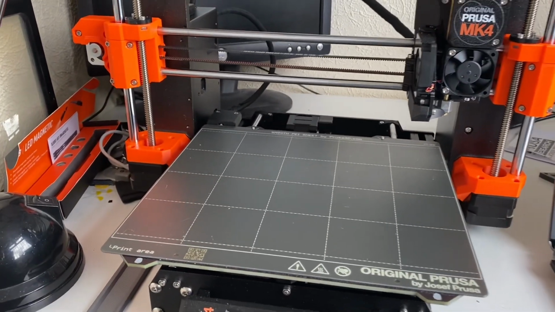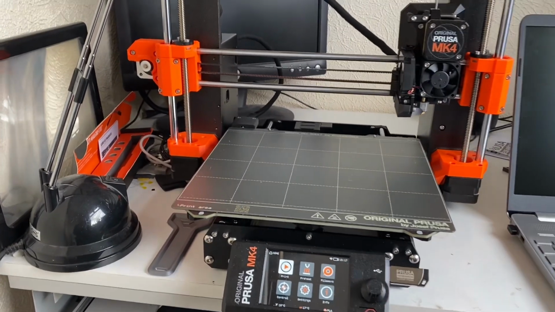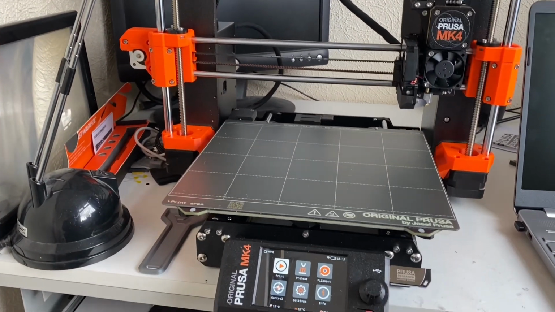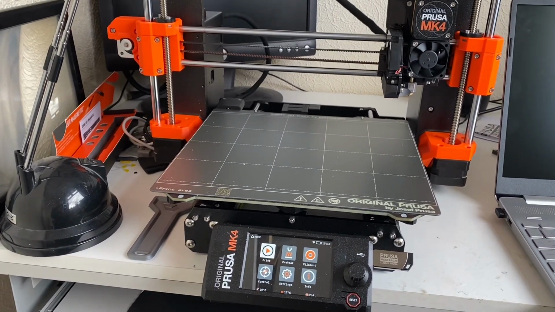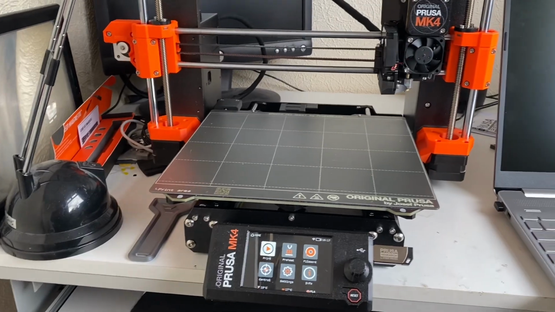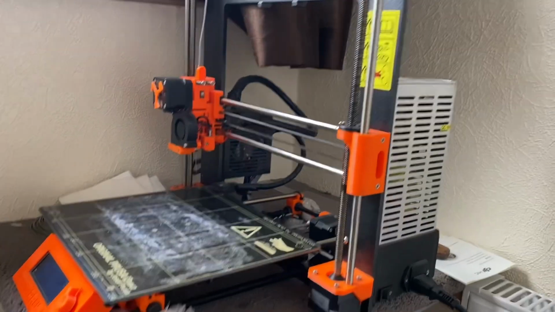See you later. Happy printing, and buy one. Just buy one. You can build them yourself. I built this one myself. People who watch my other videos will probably know, oh yeah, he built that one himself, and that one, and that one. I'm not showing off.